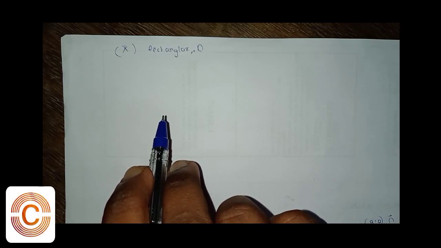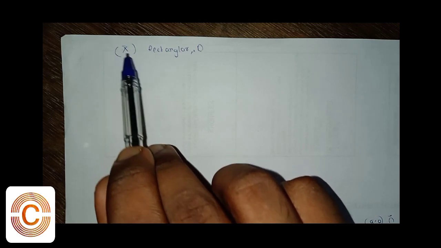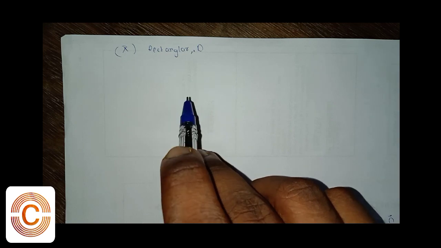So in this video we are discussing the arithmetic mean, or expectation value, or the x bar, of the rectangular distribution.